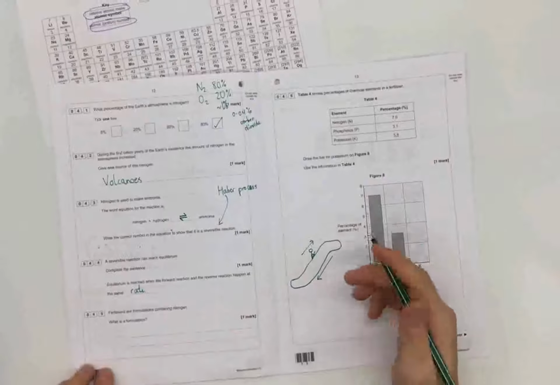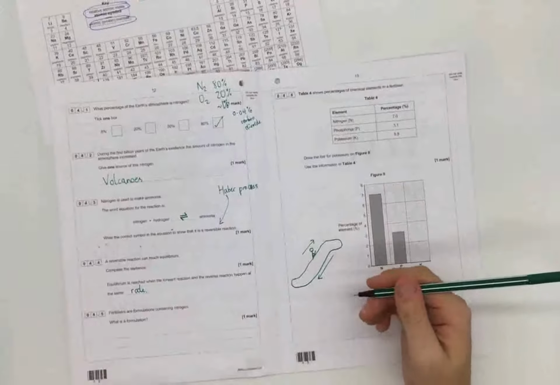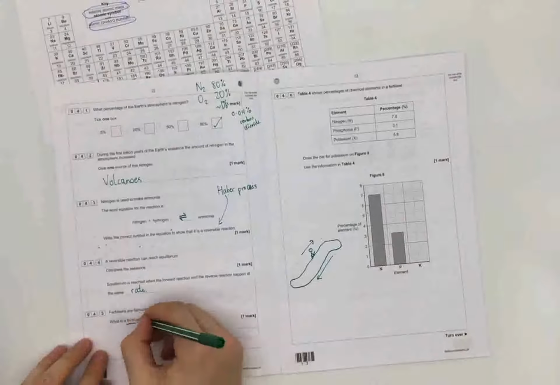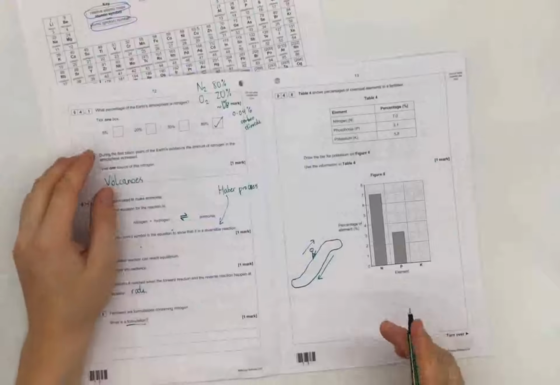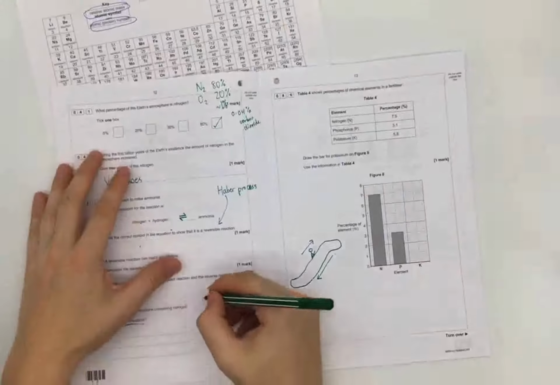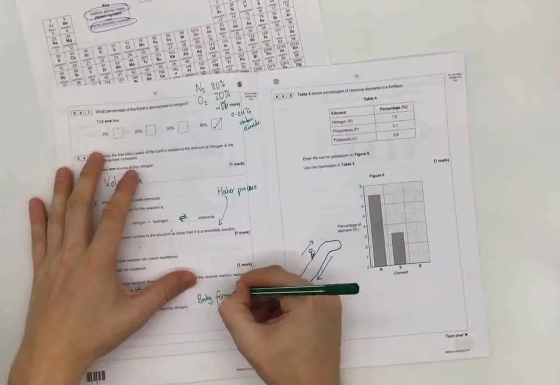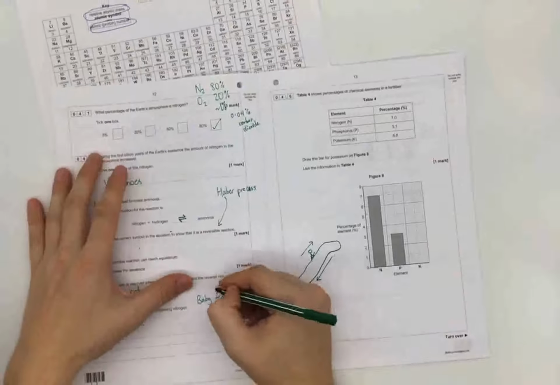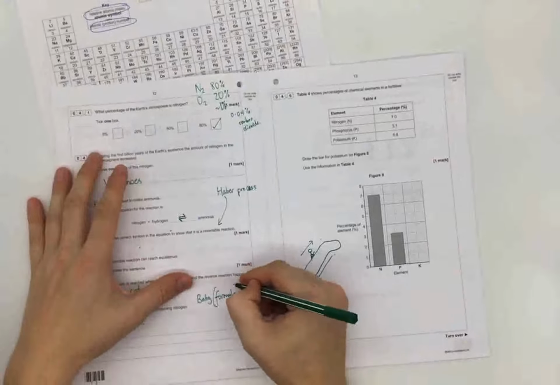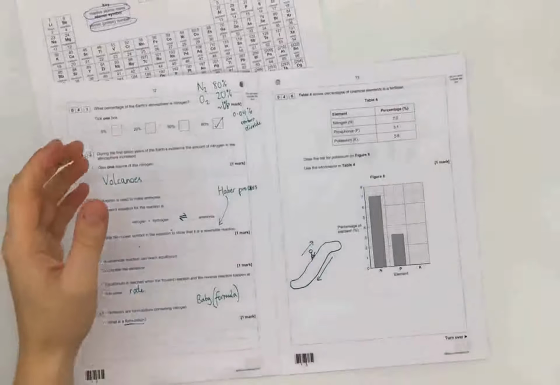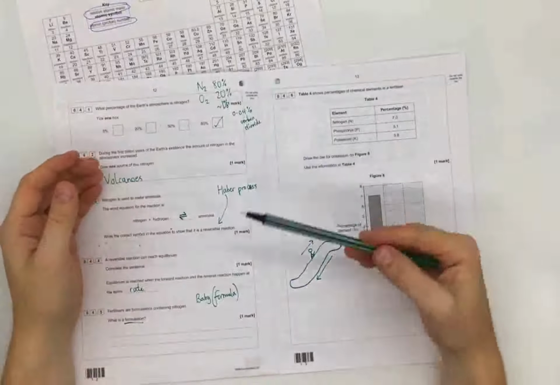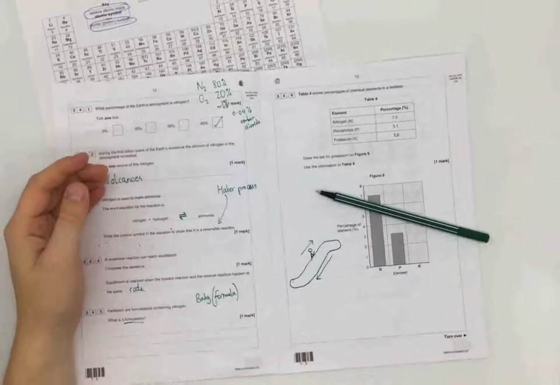Fertilizers are formulations containing nitrogen. What is a formulation? I always like to think of baby formula, right? Whenever I think of formulation, I always think of formula. When I think of the word formula, I think about something like Formula 1, I think about maths and all of the stuff to do with that, and I also think of baby formula, and that's the one we're going to focus on today.